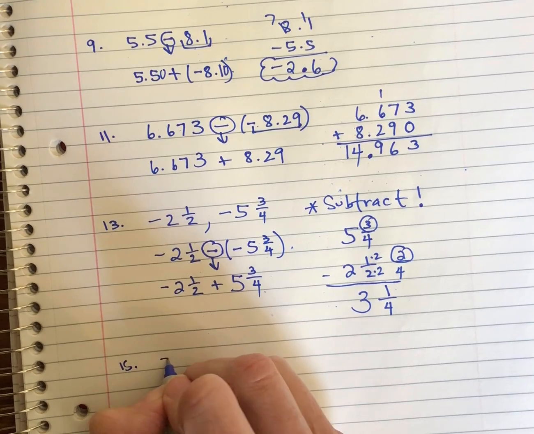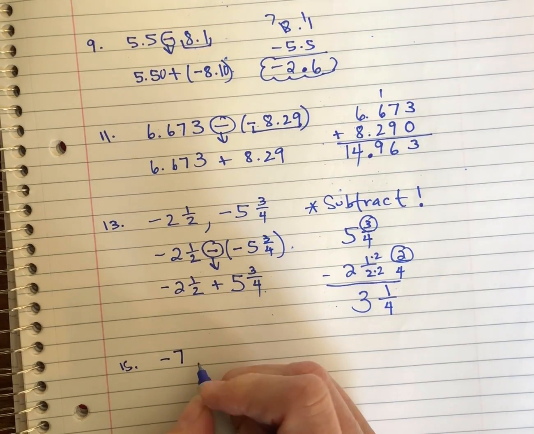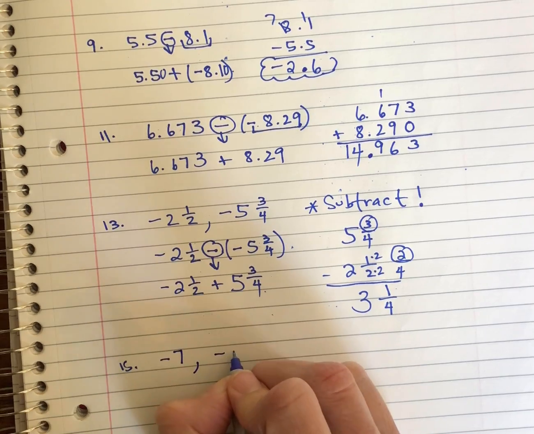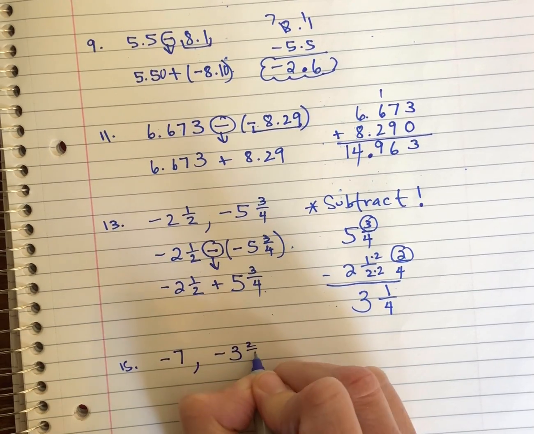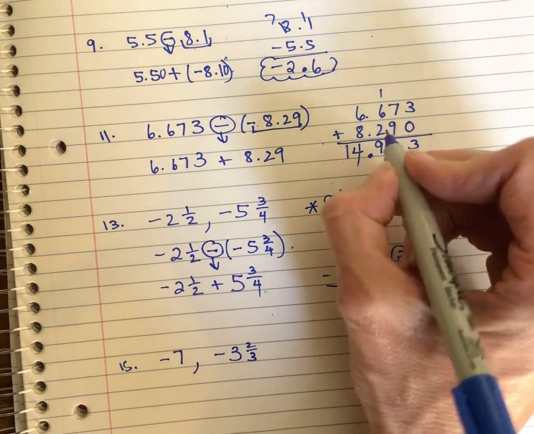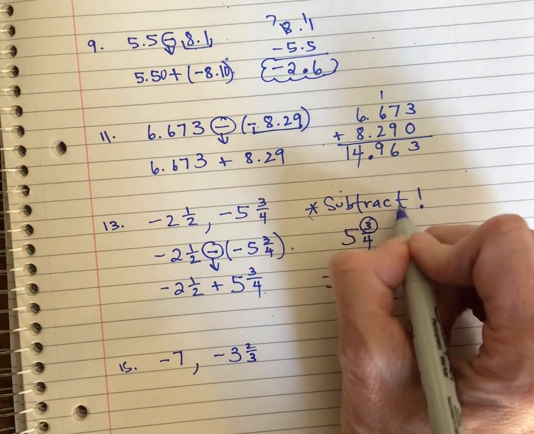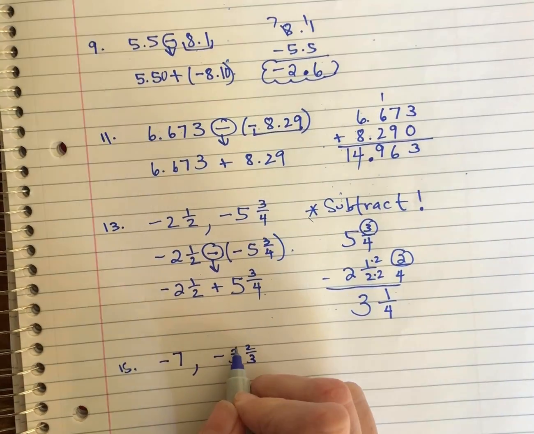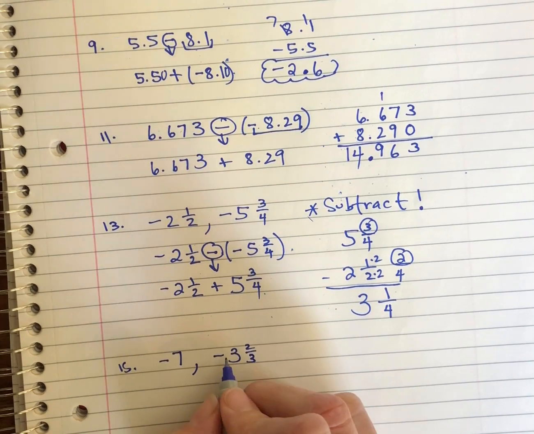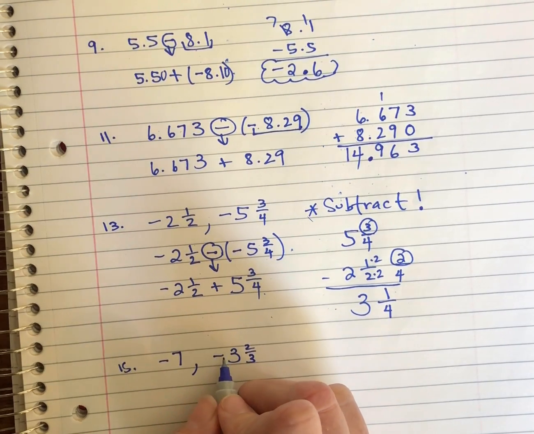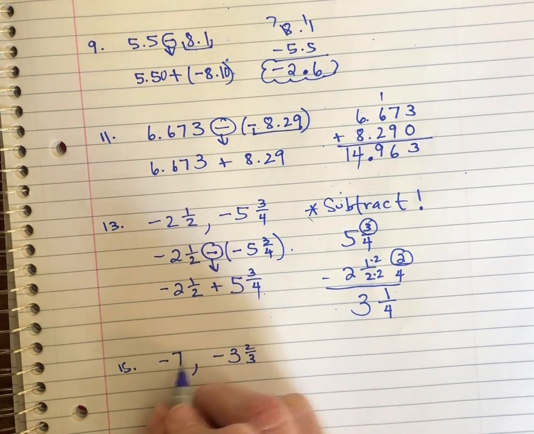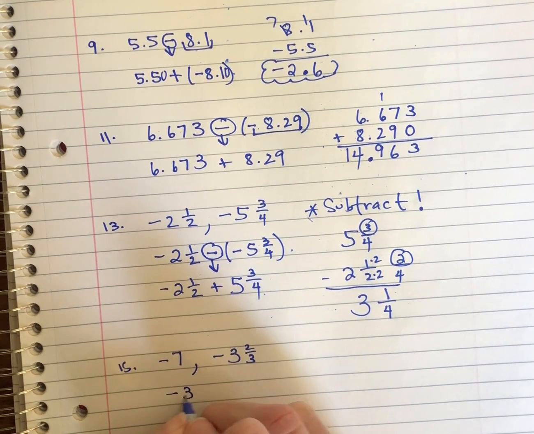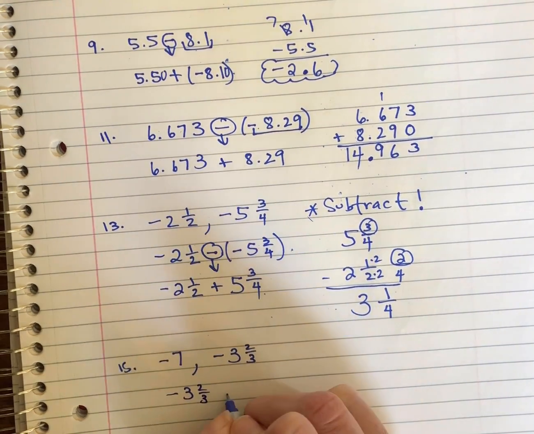15 is another one, finding the distance. So the two numbers are -7 and -3 2/3. So again, I have to remember that we're gonna subtract to find the distance. We're gonna place the larger number first. Well, -3 2/3 is closer to 0. That makes it bigger than -7, so I'm gonna show that first in my subtraction.